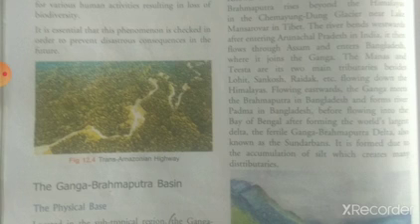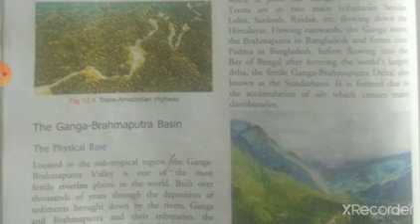Flowing eastward, the Ganga meets the Brahmaputra in Bangladesh and forms the river Padma. The Ganga and Brahmaputra combine, and there it is called Padma, before flowing into the Bay of Bengal, after forming the world's largest delta.